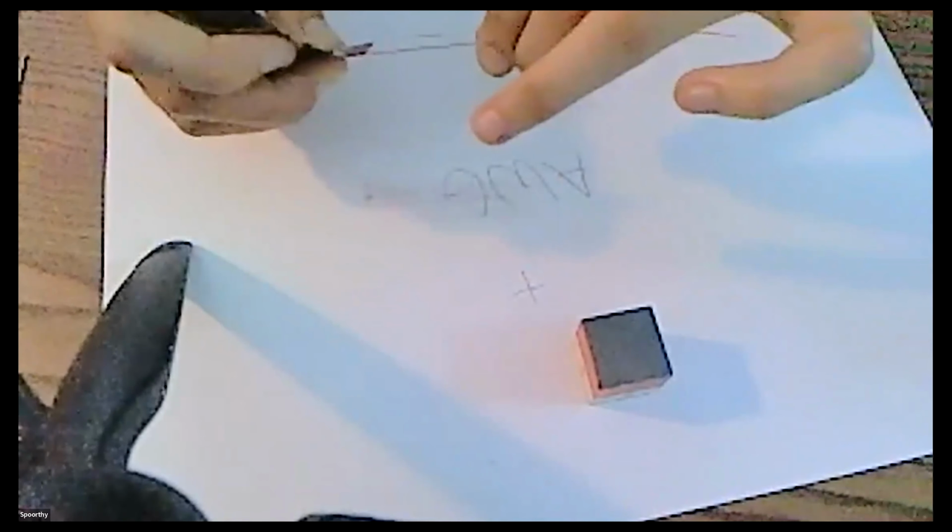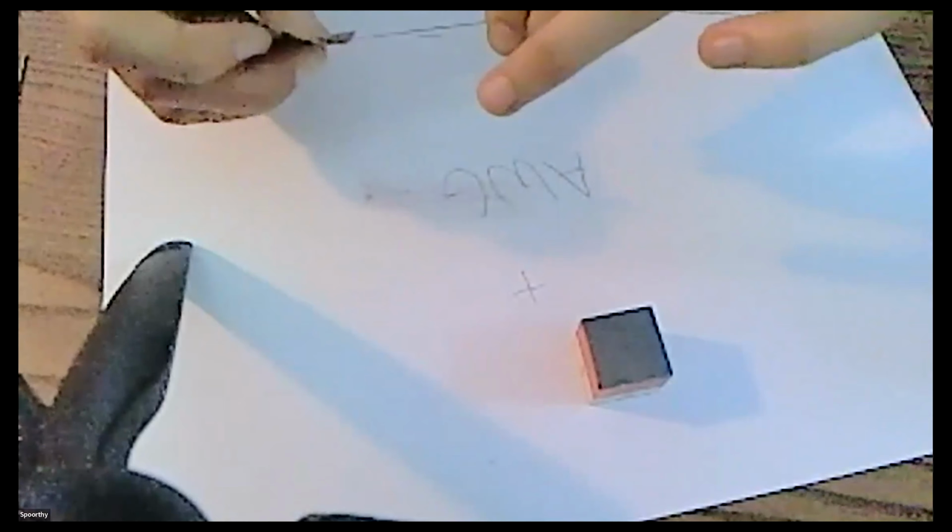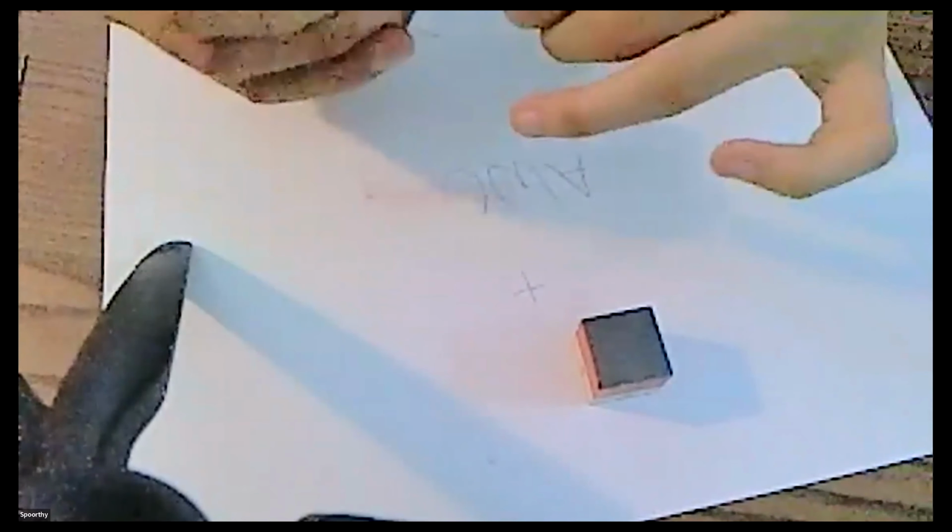So when I connect the battery to this loop, I have to give it a push, and once I give it a push, it will spin by itself.